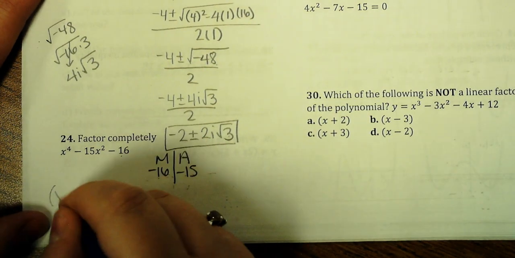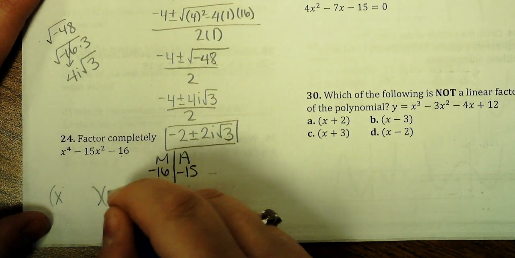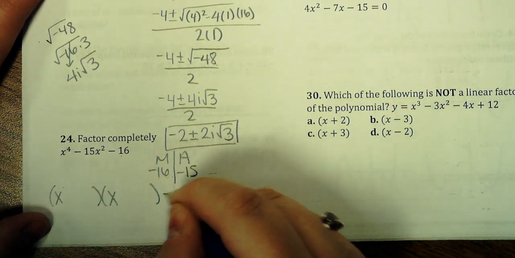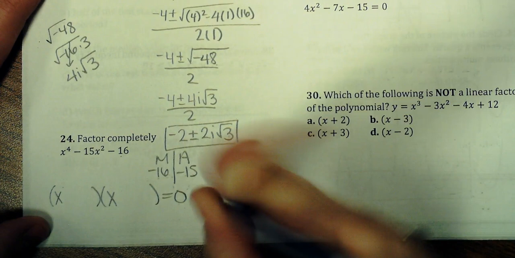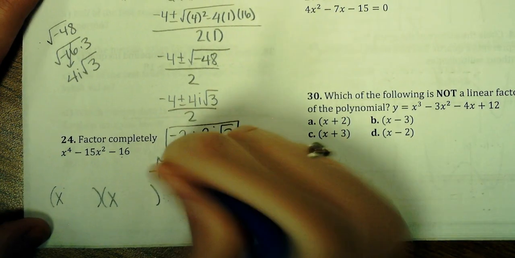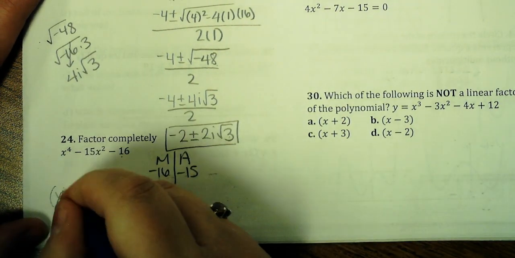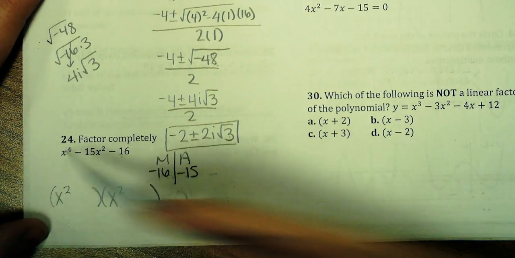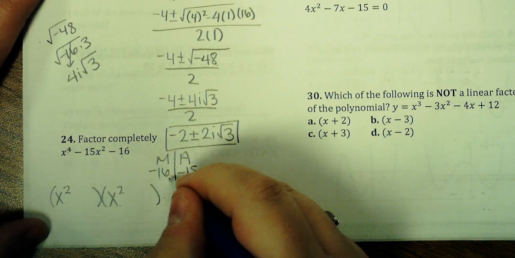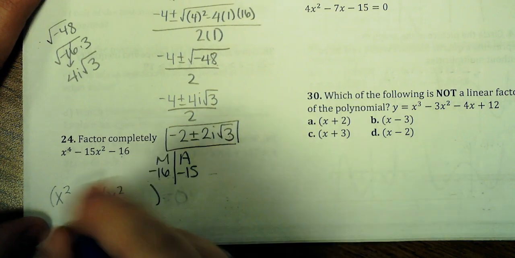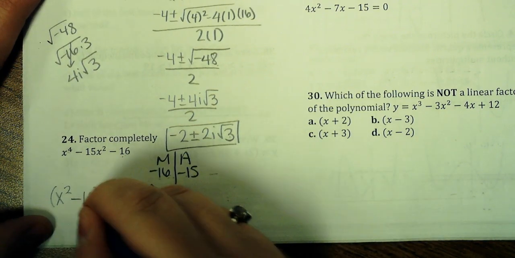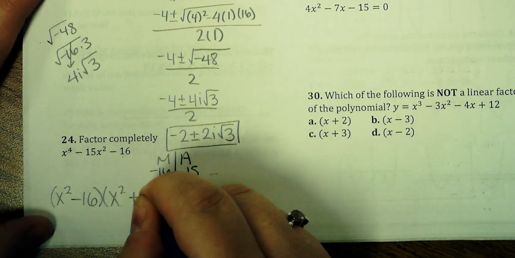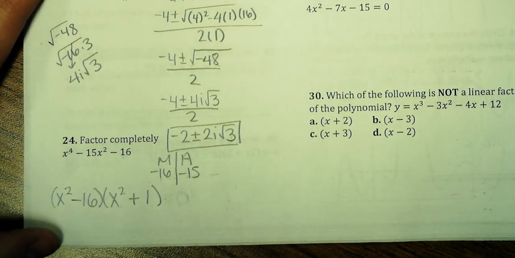Now, the difference between factoring a quadratic and factoring a quartic in this format, oops, sorry, this is not an equation, we're just factoring. Instead of an x, we're going to use an x squared. That's literally the only difference. x squared times x squared will give you the x to the 4th. Okay, so multiply to get negative 16, add to get negative 15. One should be a minus 16, and one should be a plus 1.